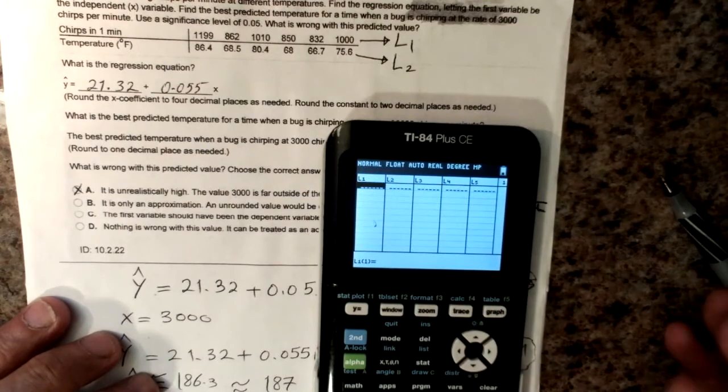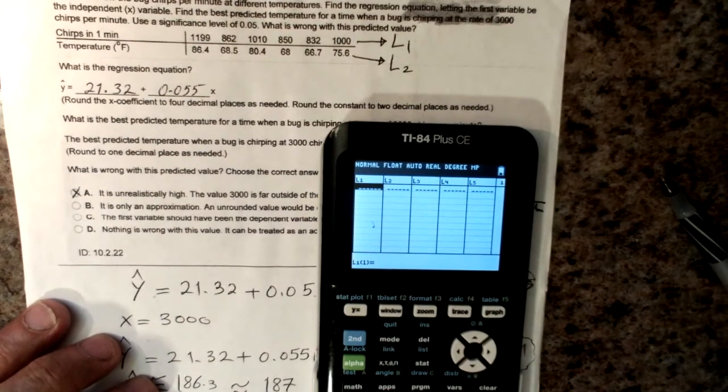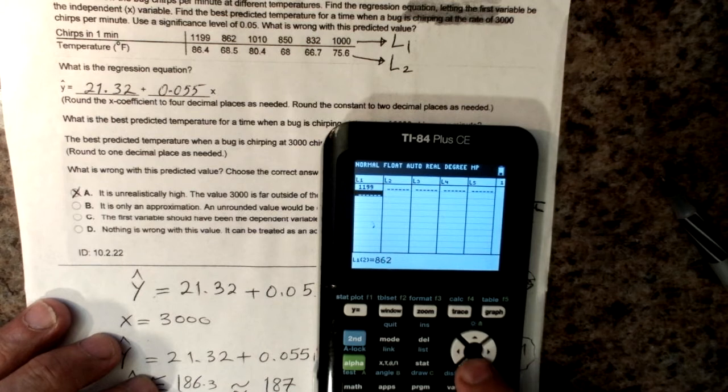See, I don't have anything in L1, right? So L1 is 1199, 862, 1010. I always encourage you to also do the problems yourself so you learn how to do it. 832, 1000.